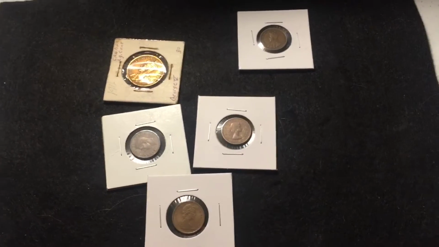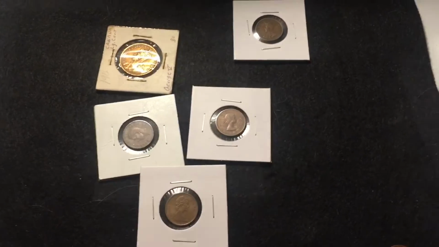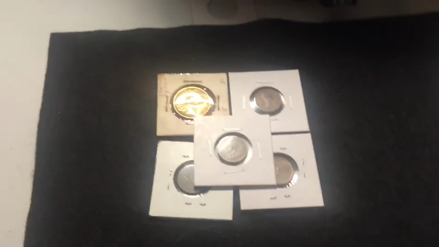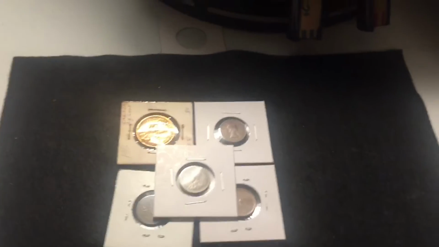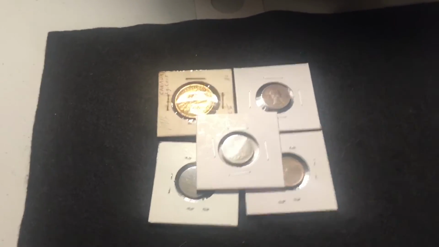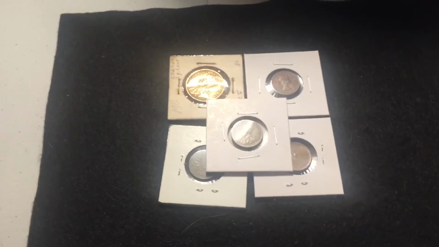In today's episode, I am talking about the Canadian cent. Up until the year 1858, the Canadian monetary system heavily relied on British coinage because, at the time, they did not make their own coinage.